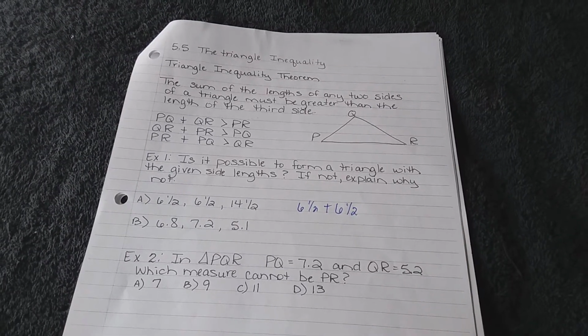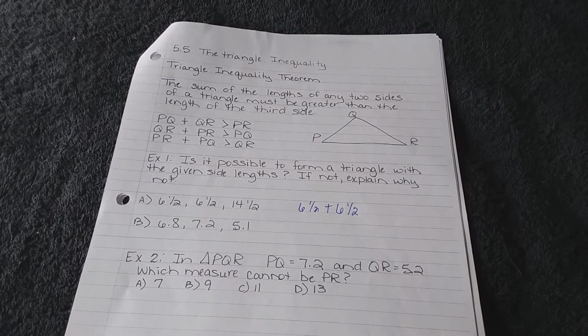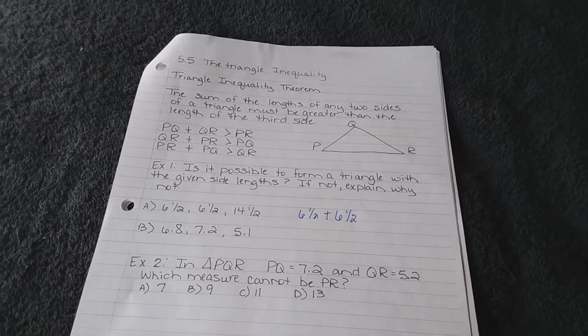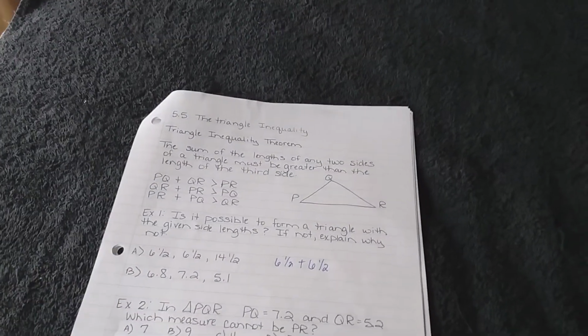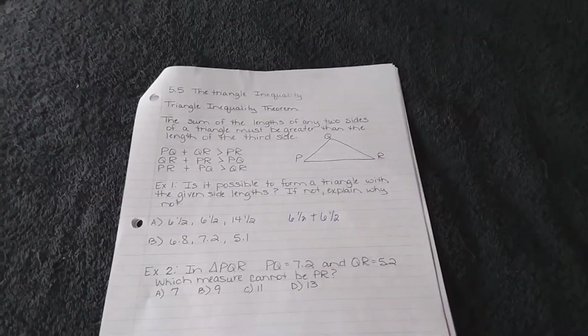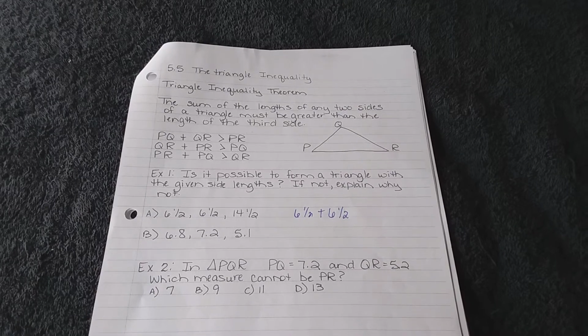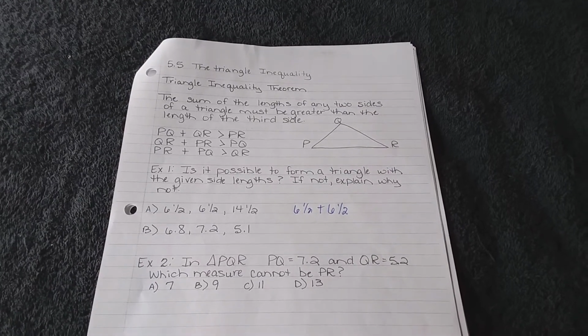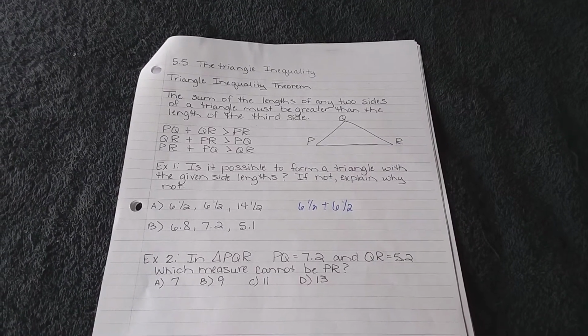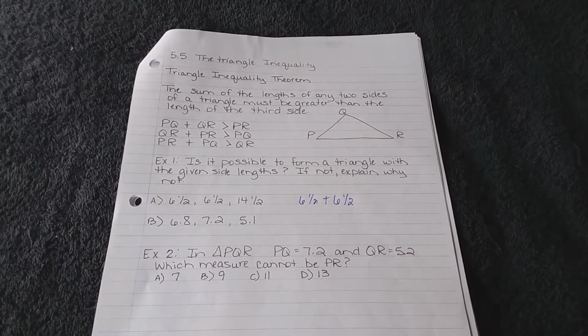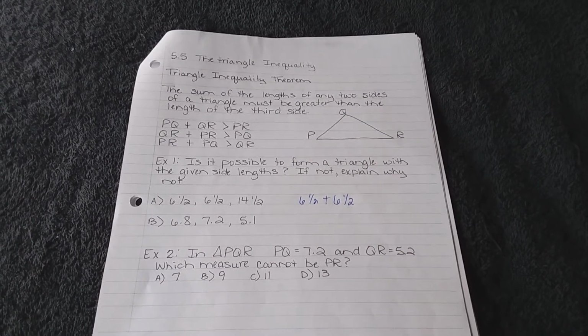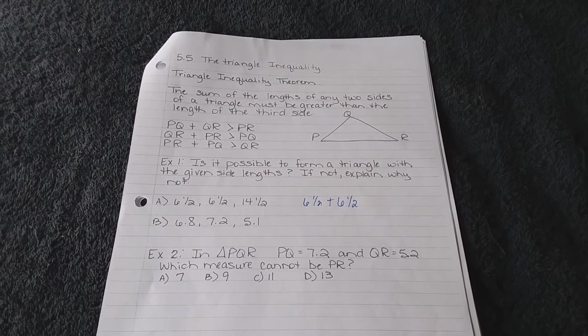This is 5.5 and 5.6, and there's not a lot of information to be learned on these two lessons, but they are very important lessons in going forward. One of the things I will tell you, I have changed the view of this, so I'm hoping it'll be a little bit better to see maybe through the YouTube, and we'll try it. If it doesn't work, I'll redo it, and we'll try something else.